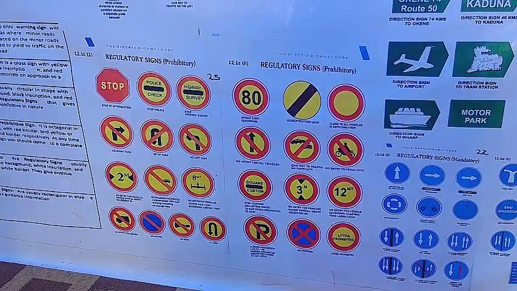When you see it inside a circle with a red border and a yellow or white background, it means that's the maximum speed you should go on that road. If you exceed it, you have committed an offense. You are going beyond the approved speed limit on that road.